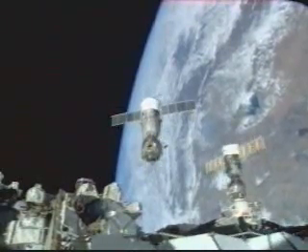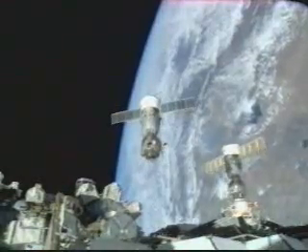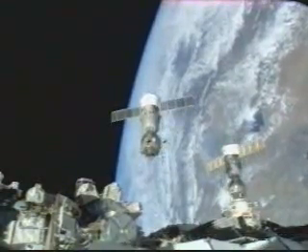And here we're seeing a view of the Soyuz separation from cameras on the outside of the International Space Station.